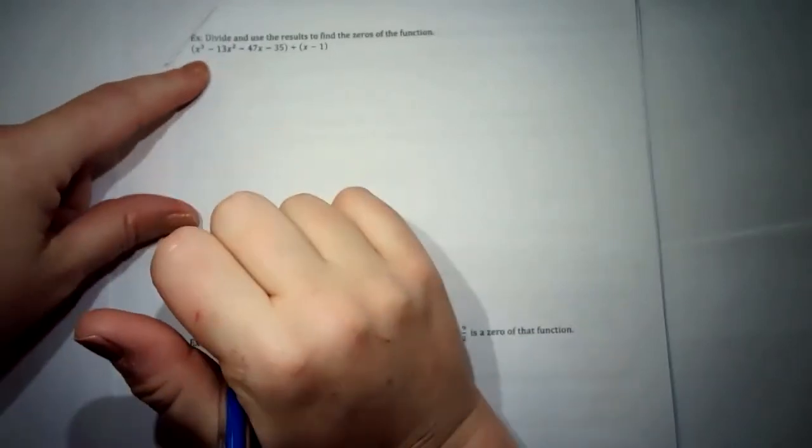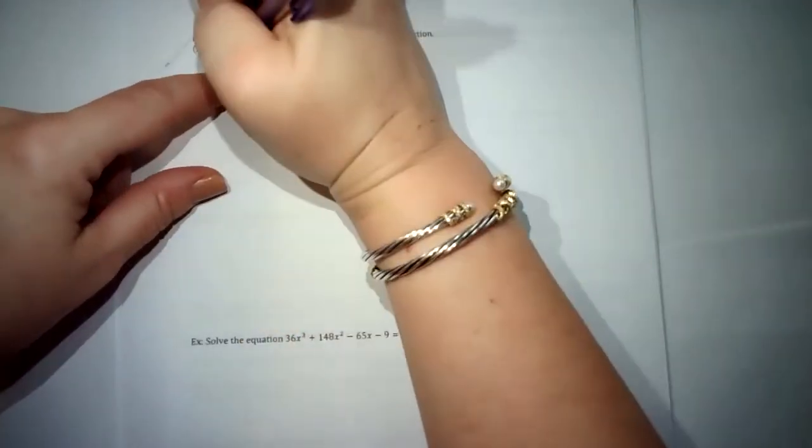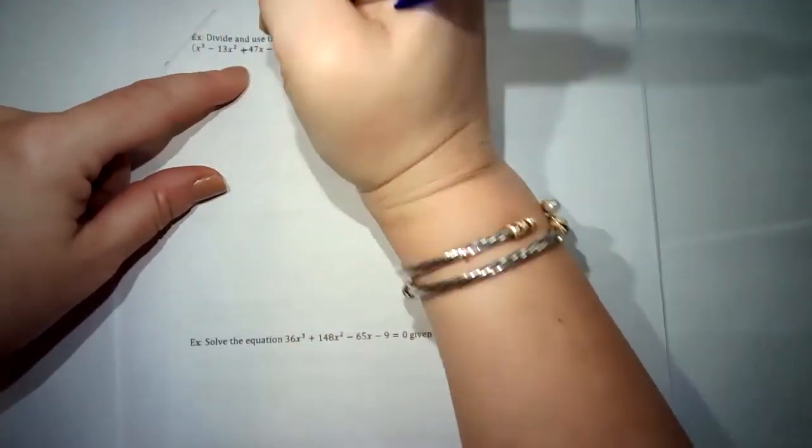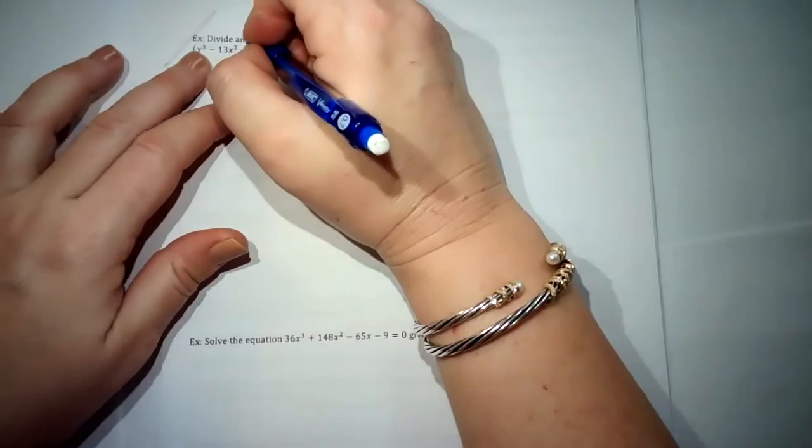All right, I want you to make one change on this poly though. Make this a plus 47x. We need him to be positive or he doesn't come out. Okay, make sure you make a little change on him. Everybody see that? Otherwise, he's not going to come out.